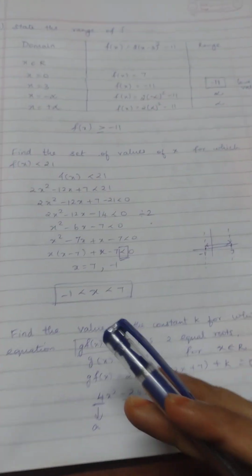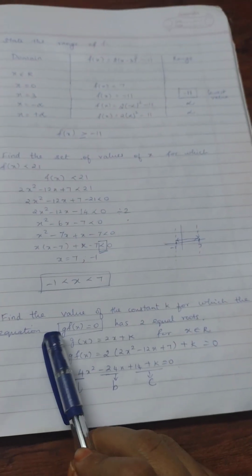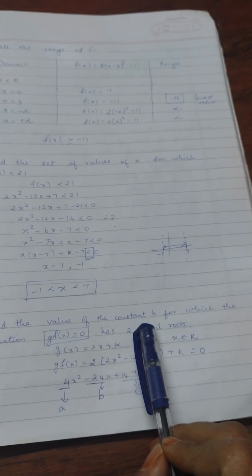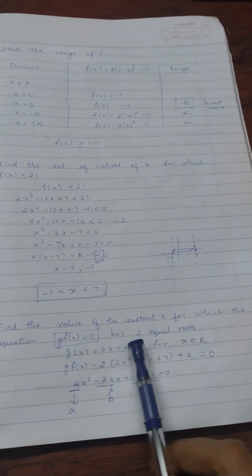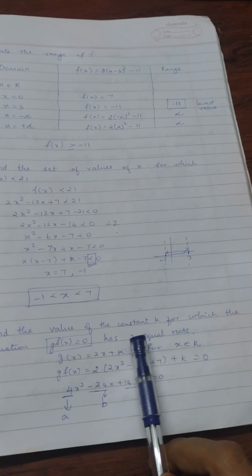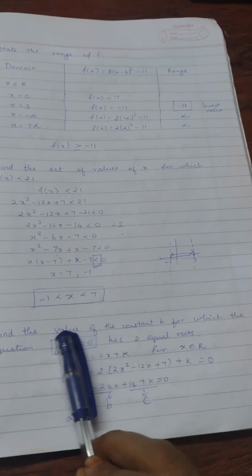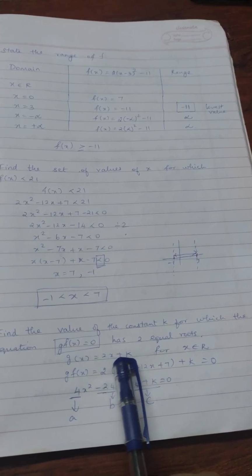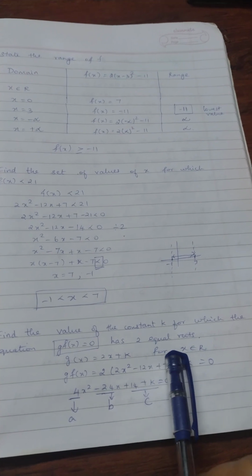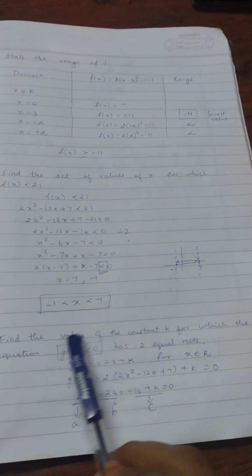and then we can see the next question is to find the value of the constant k for which the equation g of f of x is equal to 0 has two equal roots. So there are two roots which are equal. They have asked a composite function. They have given g of x as 2x plus k, and they've also given the domain, which is nothing but x belongs to R. So this is a composite function.